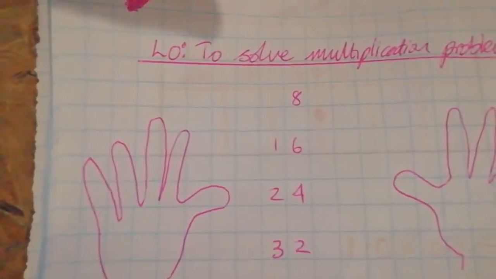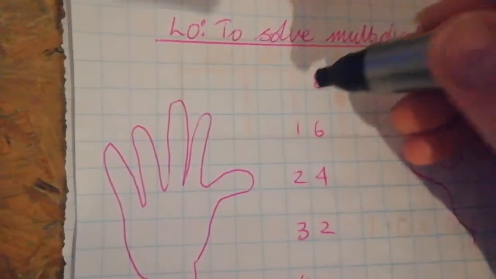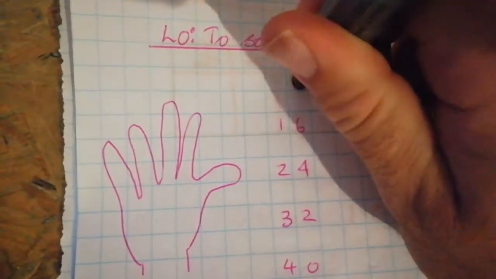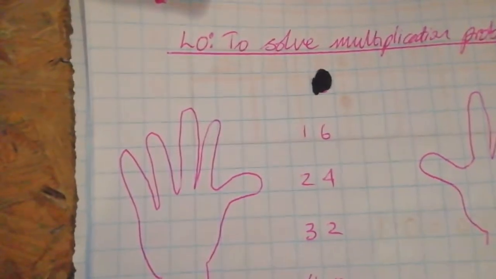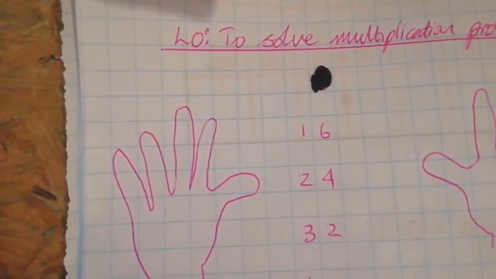So, out of all of those, what do we not need? Well, I'm going to say that 8's pretty easy. We know what 8 is. 1 times 8 is going to be 8. We're pretty good at our 10s as well. So let's get rid of 10 lots of it. And let's go up again.